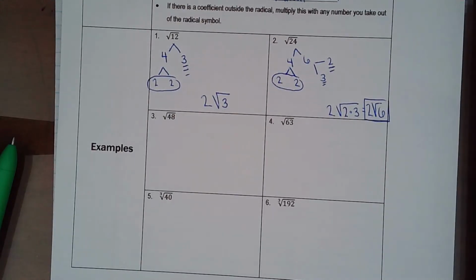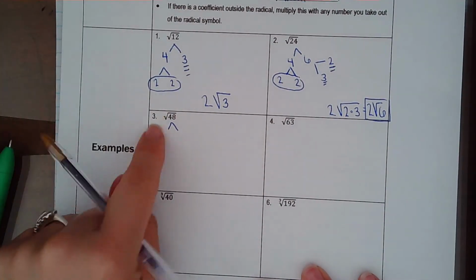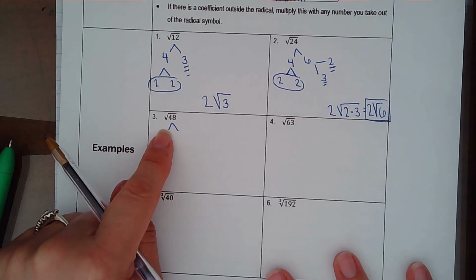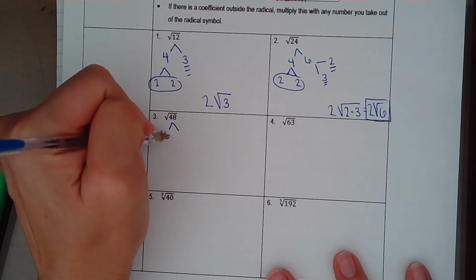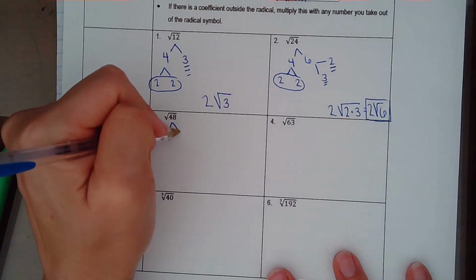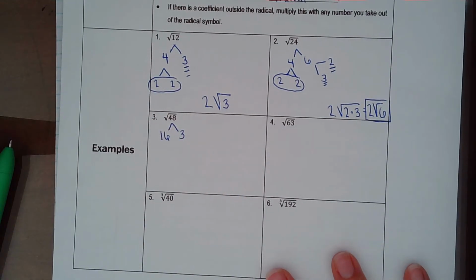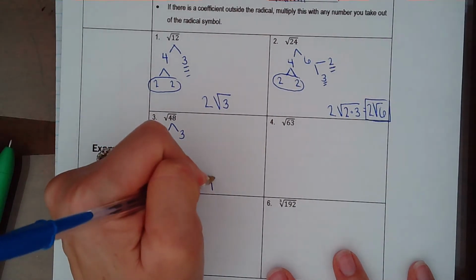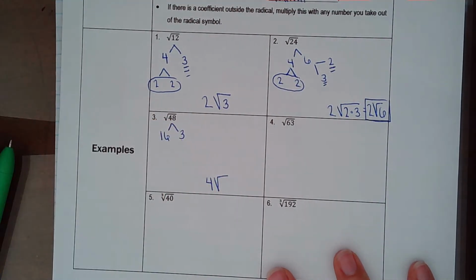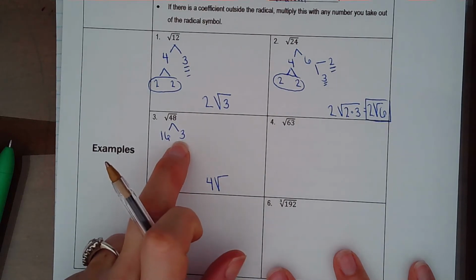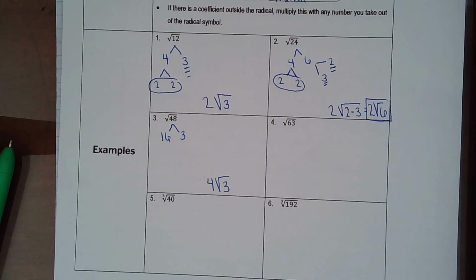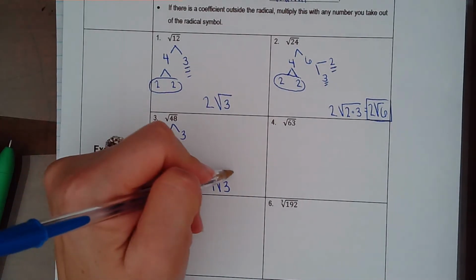All right, now let's look over here. What is the biggest perfect square that can go into 48? Well, I got 16 and 3. So the square root of 16 is simply 4, and then 3 can't be factored anymore, so the 3 would stay inside, and that would be your answer.